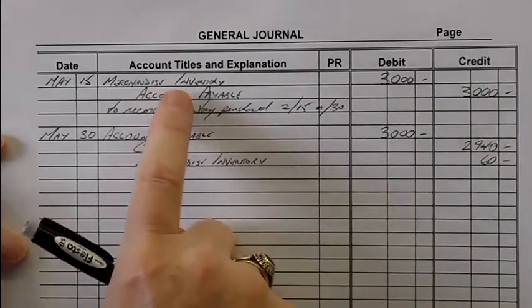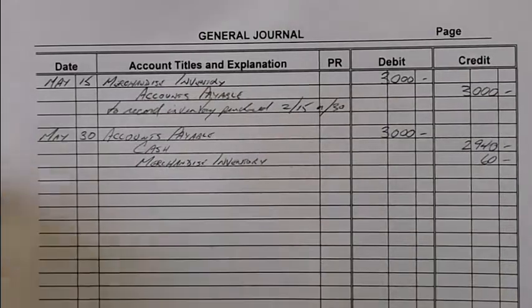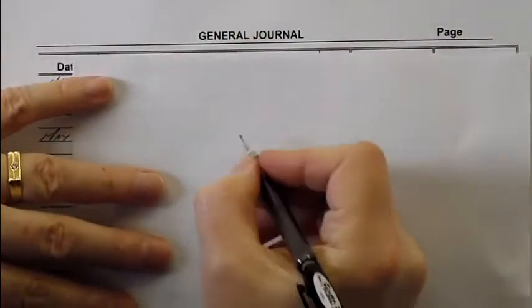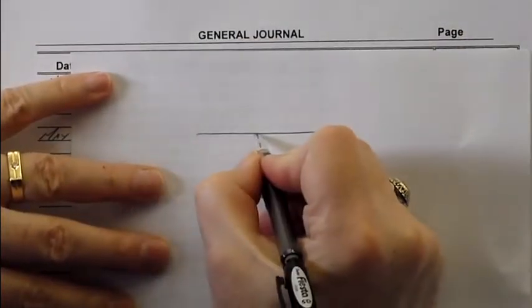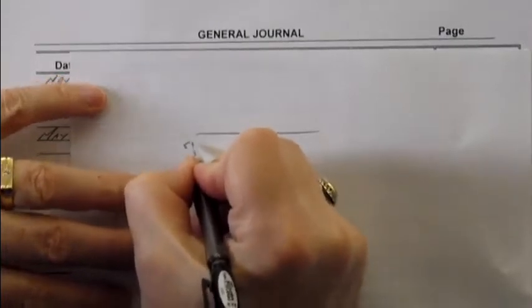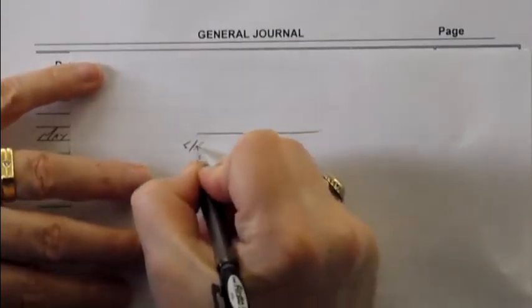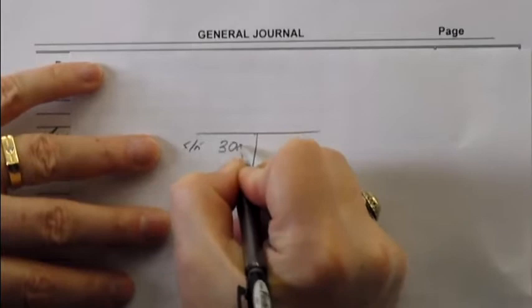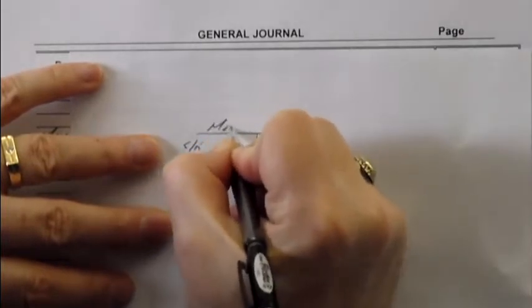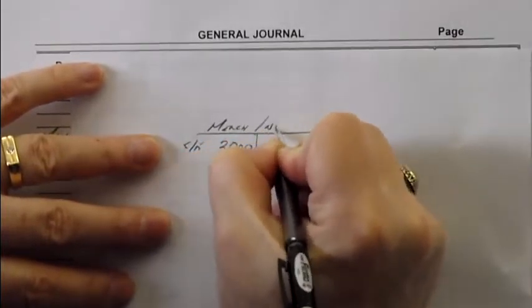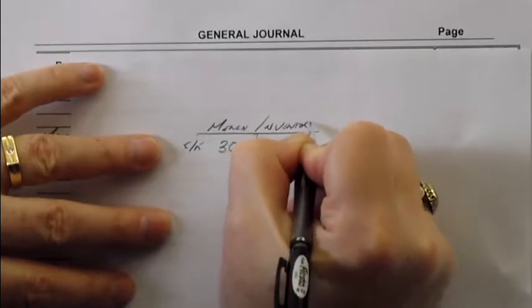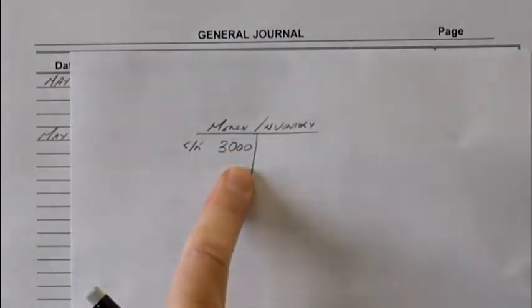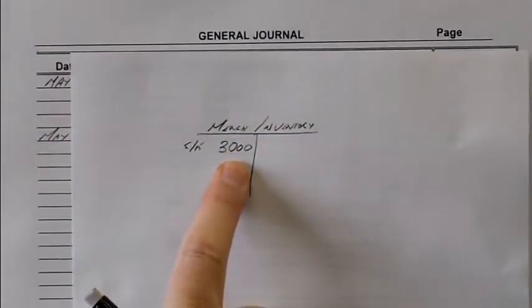If we looked at the T account for inventory, on May the 15th we added $3,000 into the inventory account, which tells us that we bought inventory and it cost us $3,000.